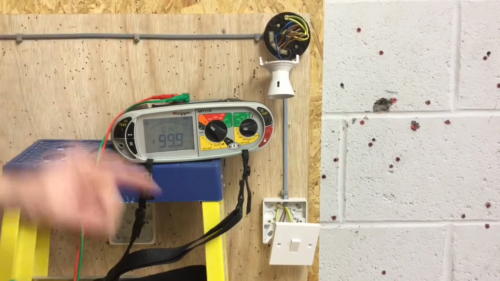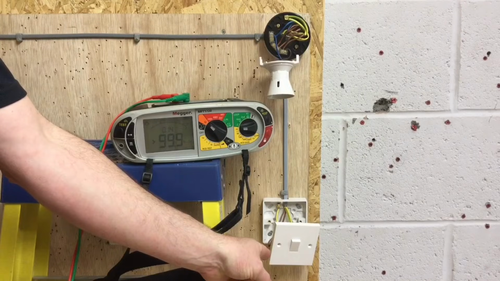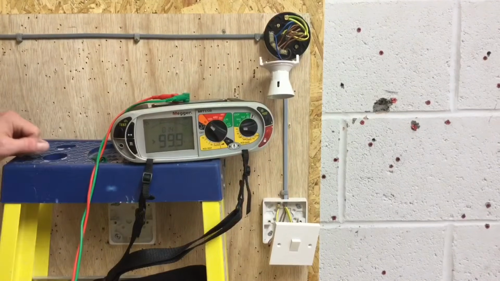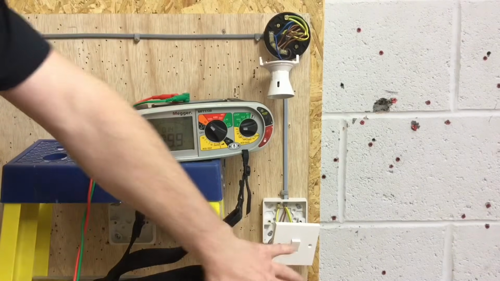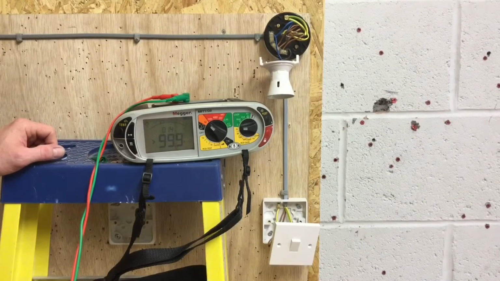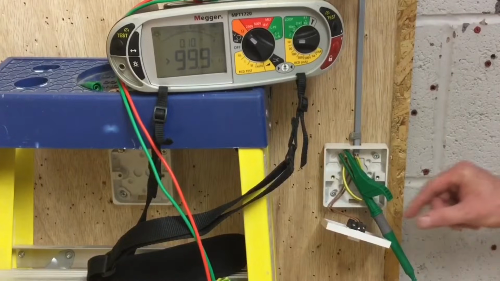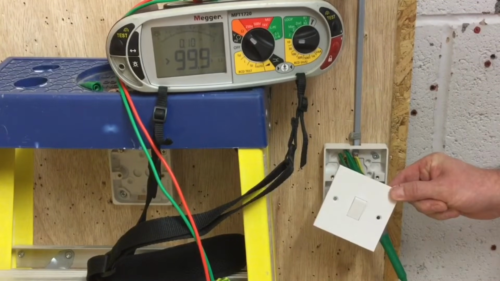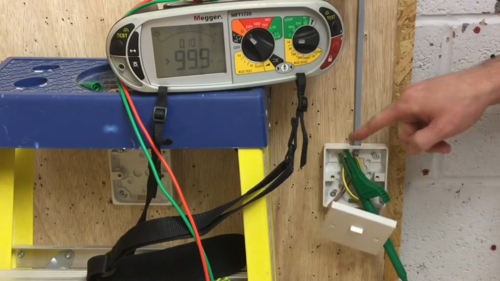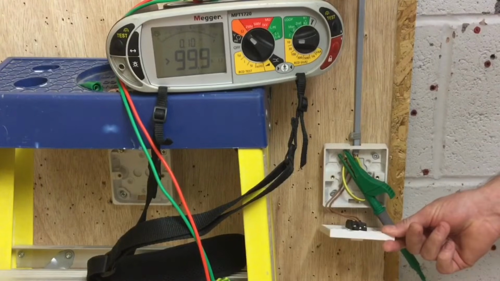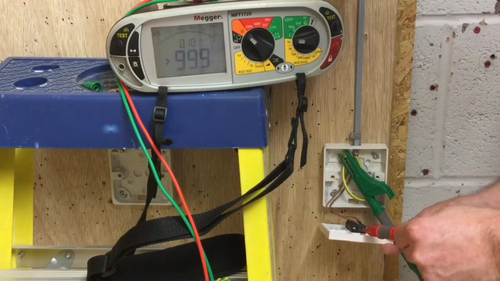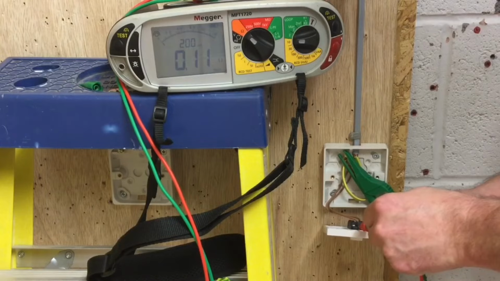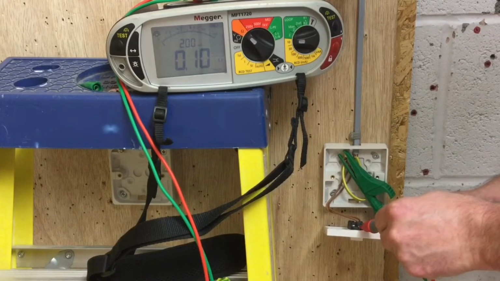We must make sure there is also a CPC at the switch, because both accessories could be changed for exposed conductive parts, in other words a metallic light fitting or a metallic switch. So let's test it next at the switch itself. We left the switch in the on position when we tested the batten lamp holder above. I've connected onto the earth terminal in the back of the lighting pattress, and I'm going to probe onto the line conductor. This time we get a reading of 0.1 of an ohm.